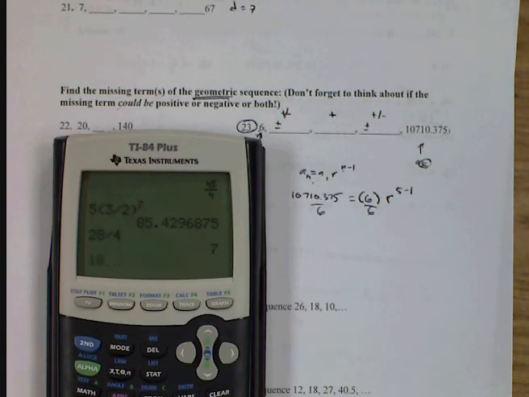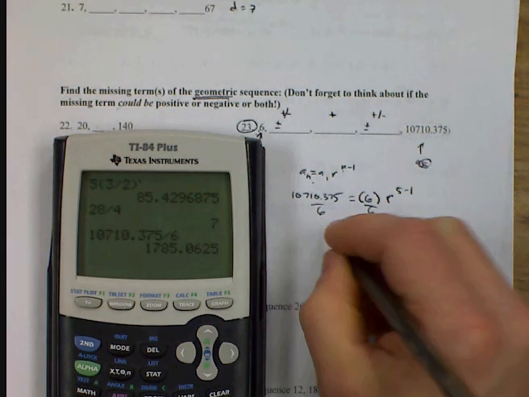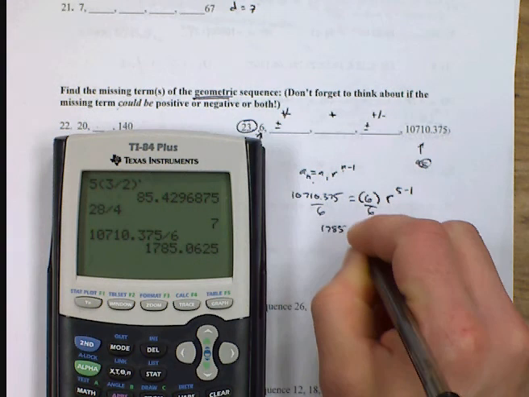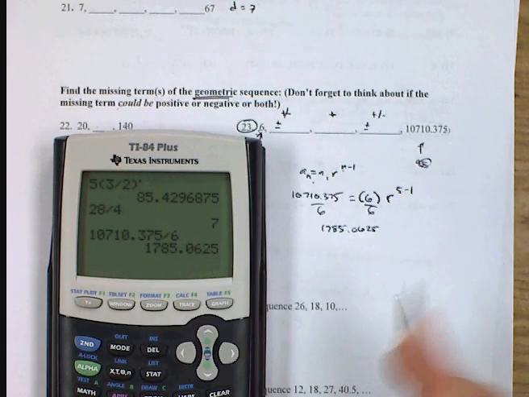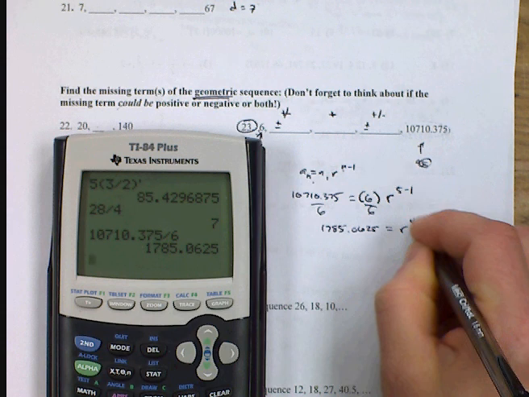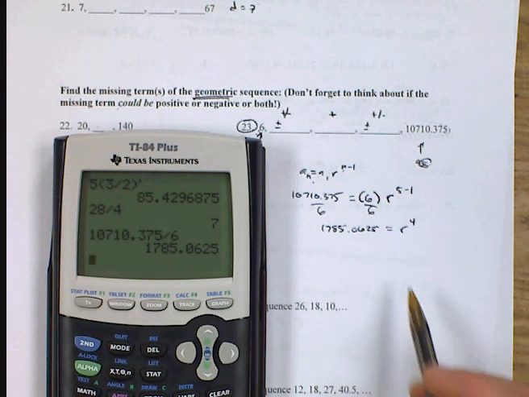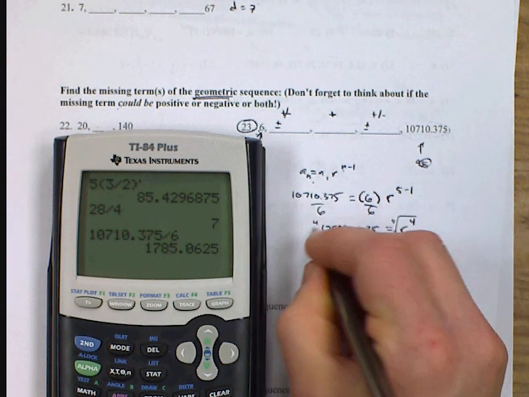So 10710.375 divided by 6, 1785.0625. Do not round this decimal. It's short enough, just write the whole thing. And that's going to equal r to the fourth when I subtract 5 minus 1. And now I need to take the fourth root of both sides.